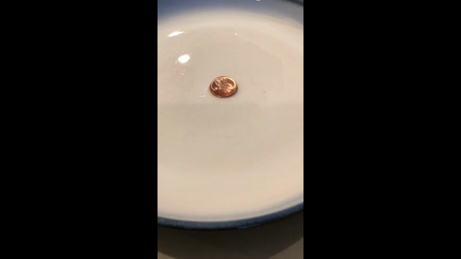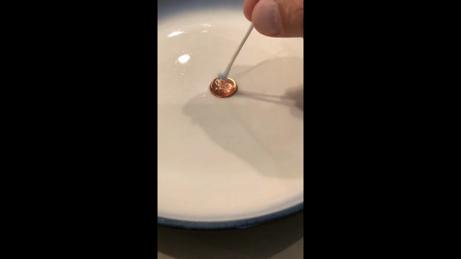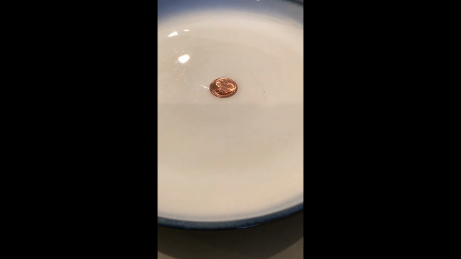Two more. Okay, now I'm just going to touch it with a little bit of soapy water, and let's see what happens. See, the surface tension was reduced and the water on the penny collapsed.